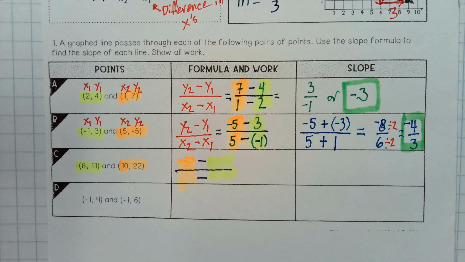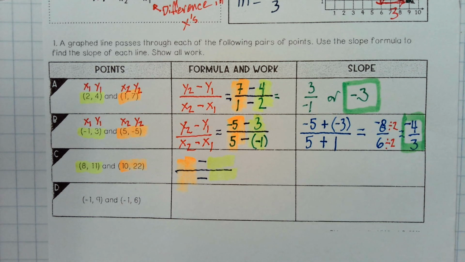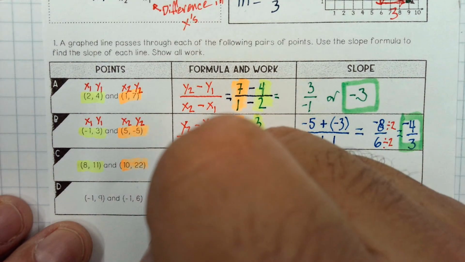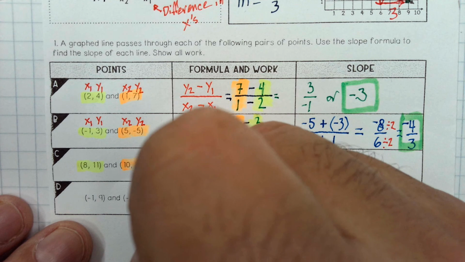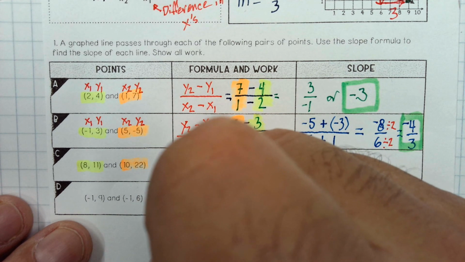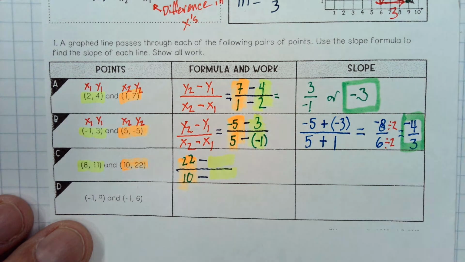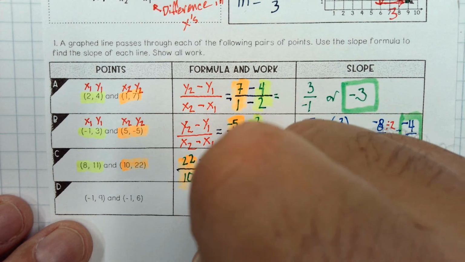Using the formula, locate the numbers in the right positions. So hopefully you got 22 on top, 10 on the bottom, 11 on top, 8 on the bottom.